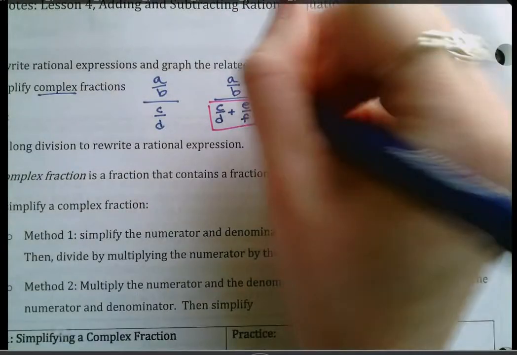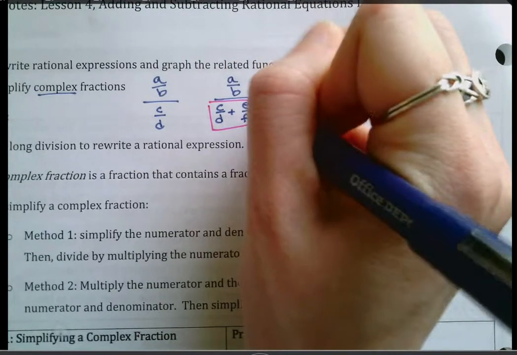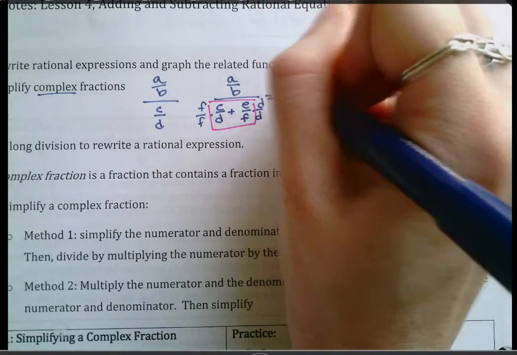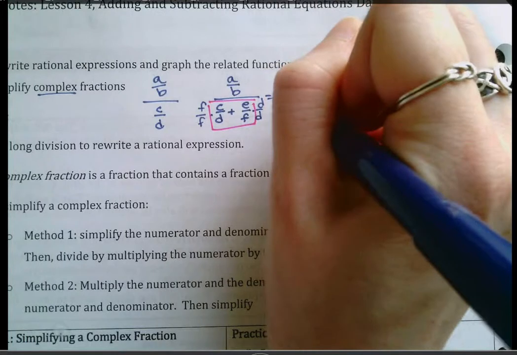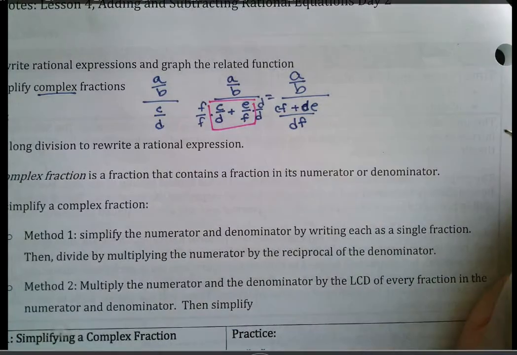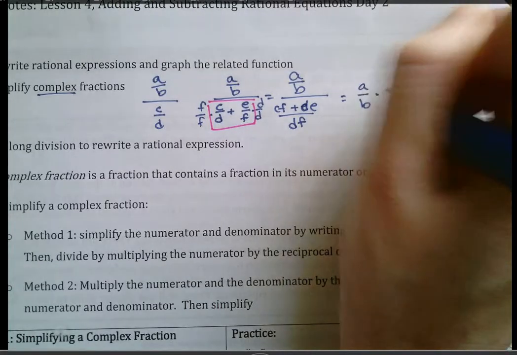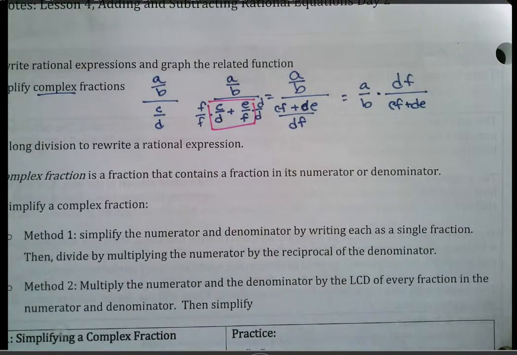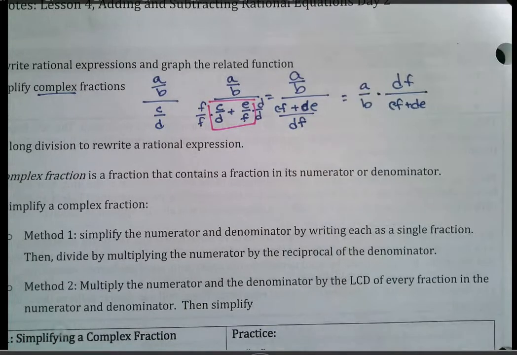So if I stick with the example, I have to get them to have the same denominator and add them together. So it would really look like a over b divided by (acf plus de) all over adf. Now I can go through and multiply by my reciprocal instead: a divided by b times df divided by cf plus de. So it's really gross, and then all of a sudden you're like, oh, that's not bad, I'm just multiplying across now.